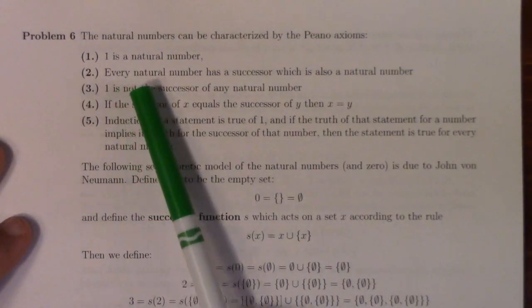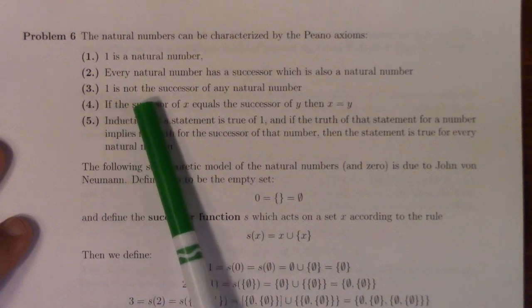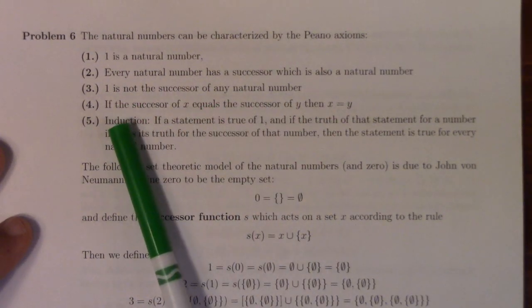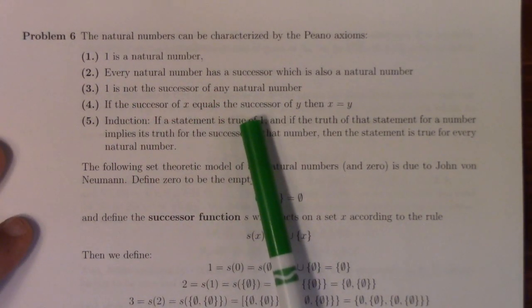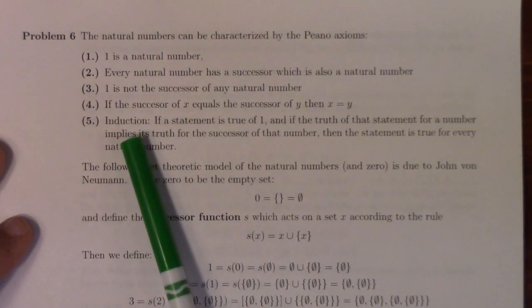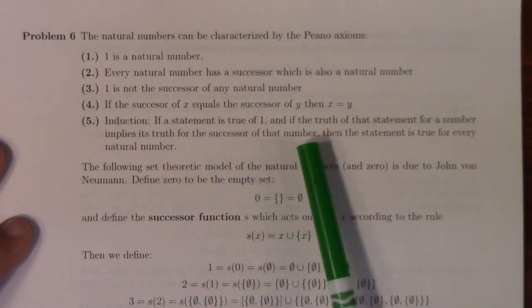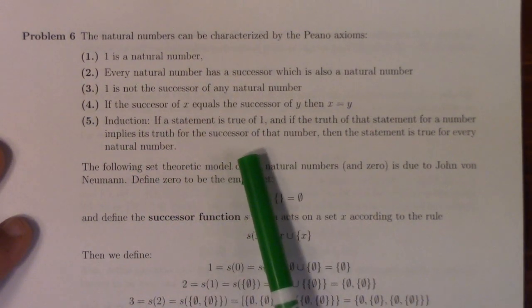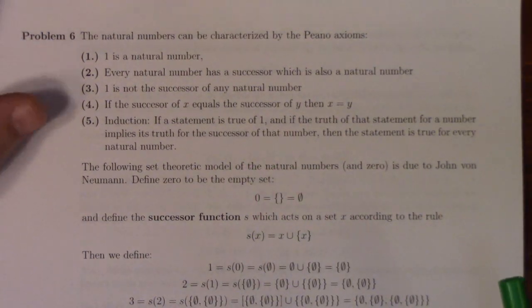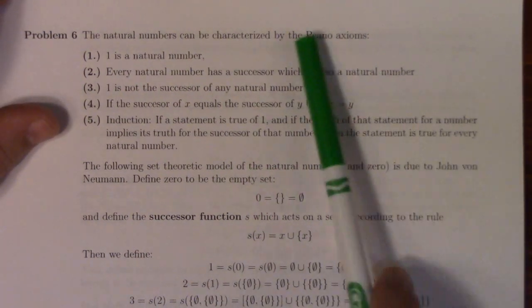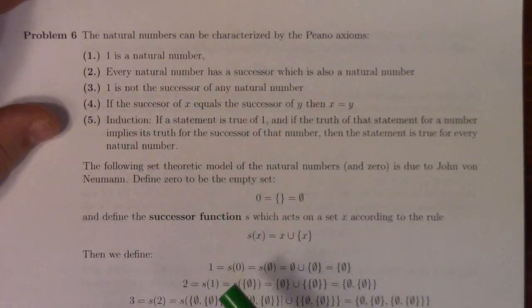1 is a natural number. Every natural number has a successor. 1 is not the successor of any natural number. If the successor of x equals the successor of y, then x equals y, and then you've got induction. So we'll talk a lot more about induction in lecture 2. But so how do you actually construct natural numbers?